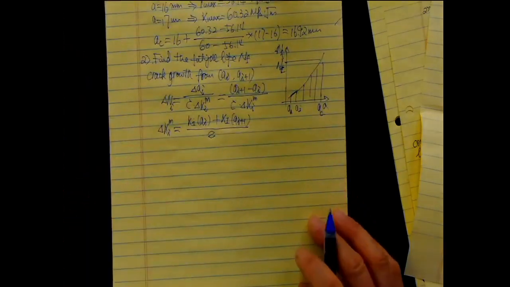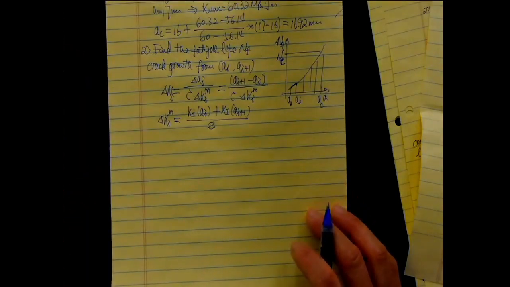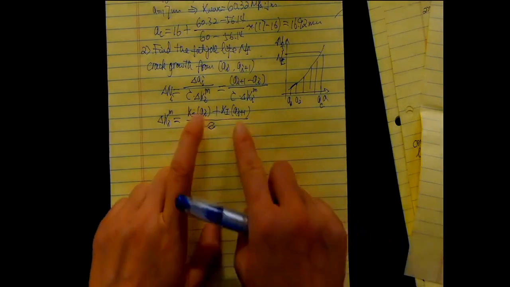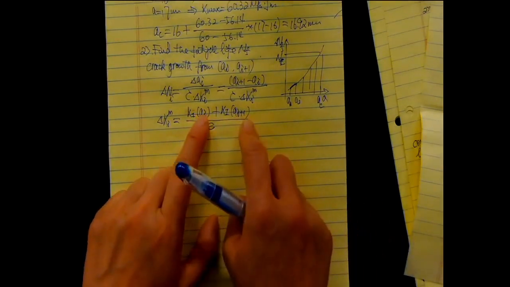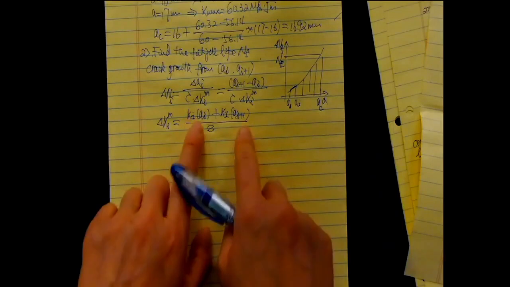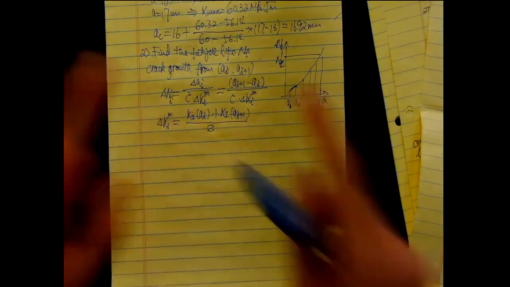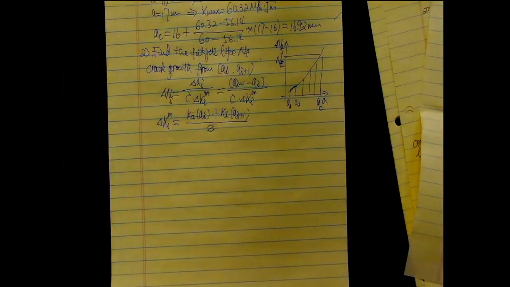delta K of A_(i+1). Or if you want to be more diligent, you can take multiple points in between A_i and A_(i+1), or you take very small steps between A_i and A_(i+1). So this is again a convergence problem.